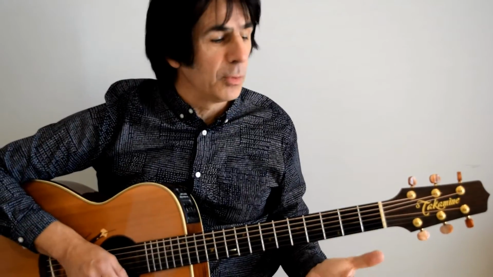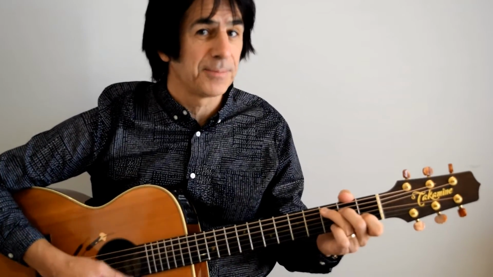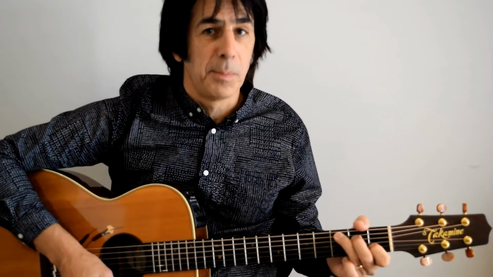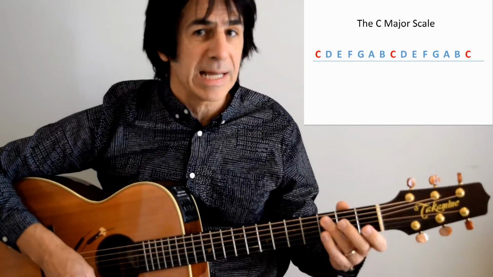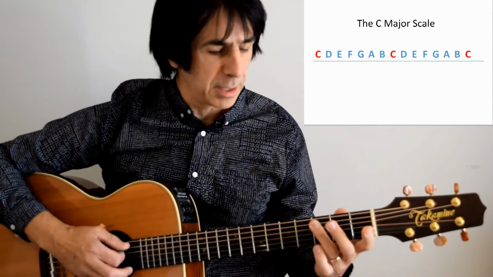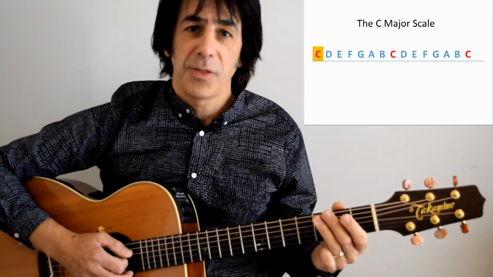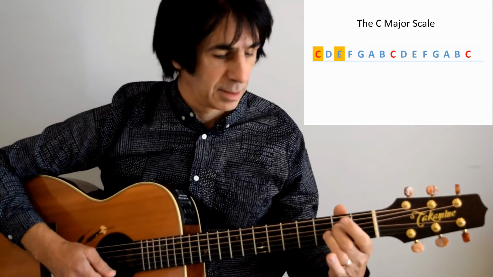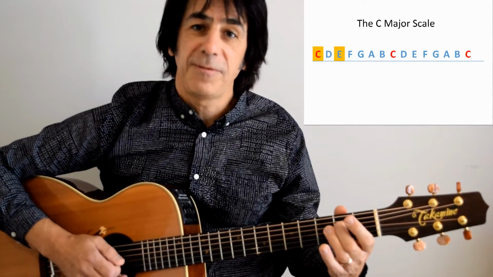Now, one of the important things about the scale as it regards to chords are the chord tones or chord notes. The chord notes for the basic chords, what we call triads, are the first, the third note, and the 5th note.